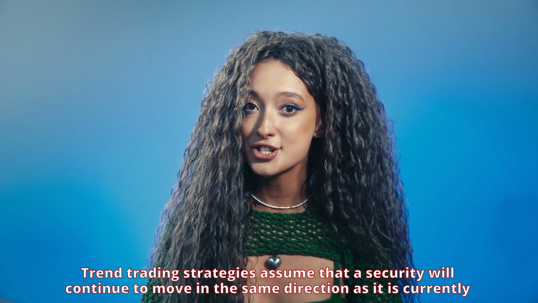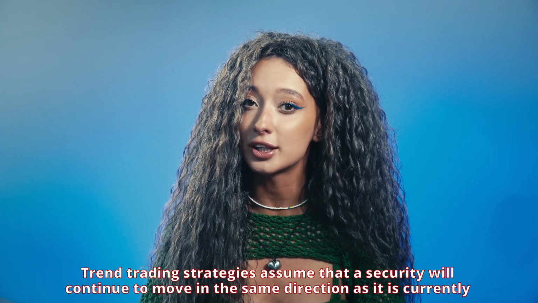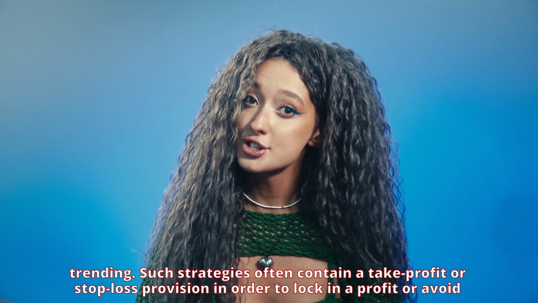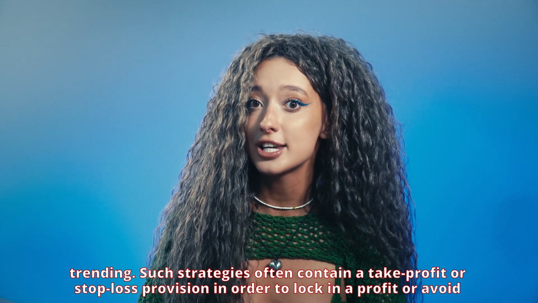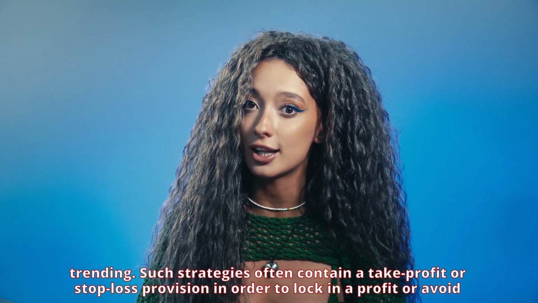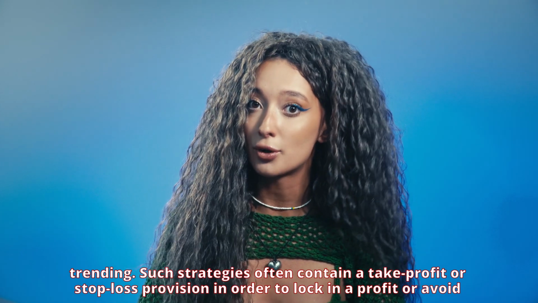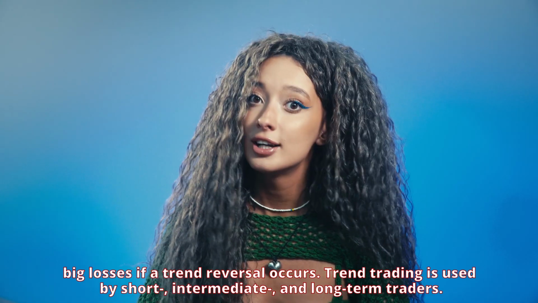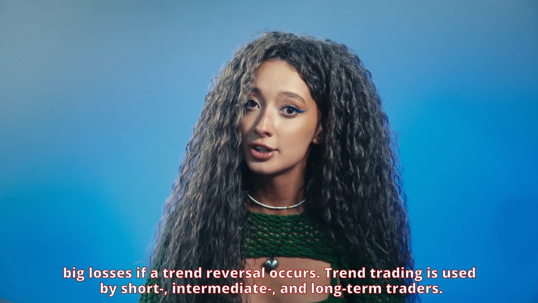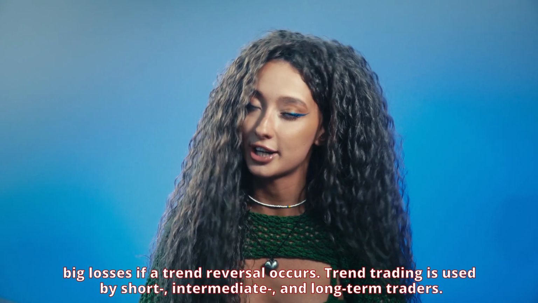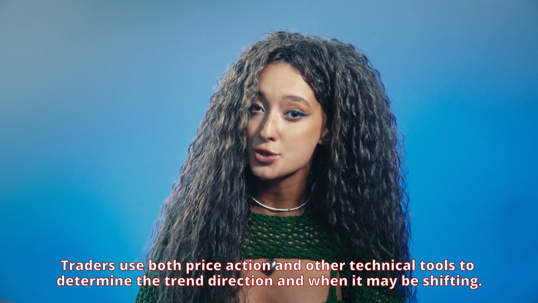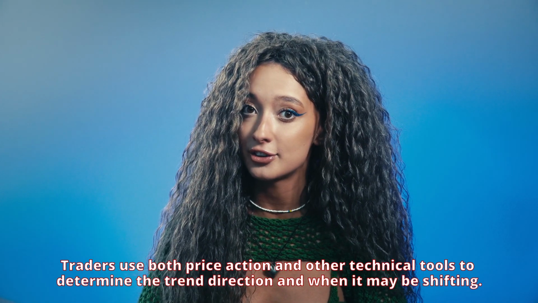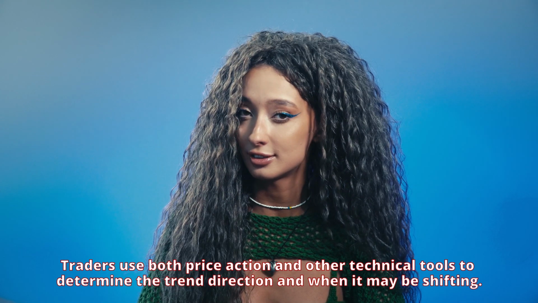Trend trading strategies assume that the security will continue to move in the same direction as it is currently trading. Such strategies often consist of a take profit or stop loss order in order to lock in a profit or avoid big losses if a trend reversal occurs. Trend trading is used by short, intermediate, and long-term traders. Traders use both price action and other technical tools to determine the trend direction and when it may be shifting.